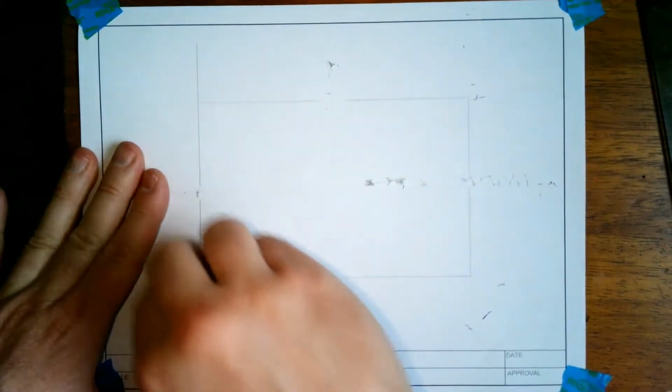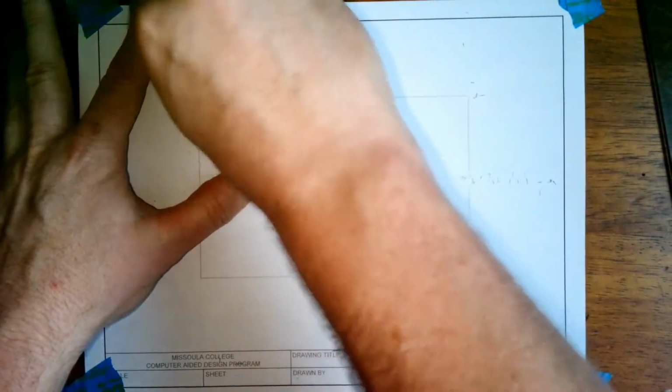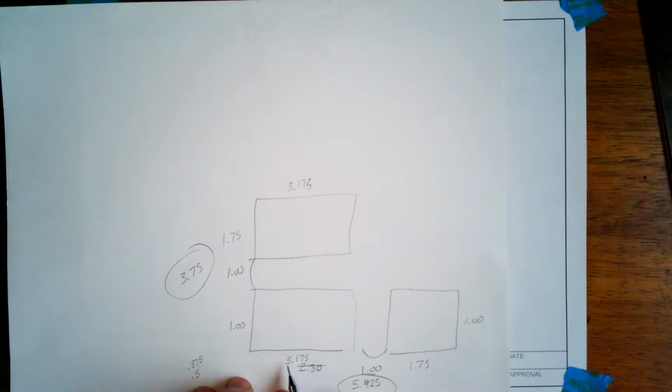The corners are the most important part. You want to make sure those corners remain. The rest of it's not as important. Okay, so there's my rectangle. If I look back at my sheet here, front view 3.175 by 1.